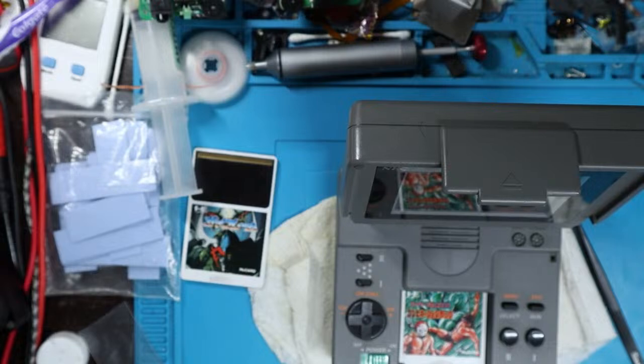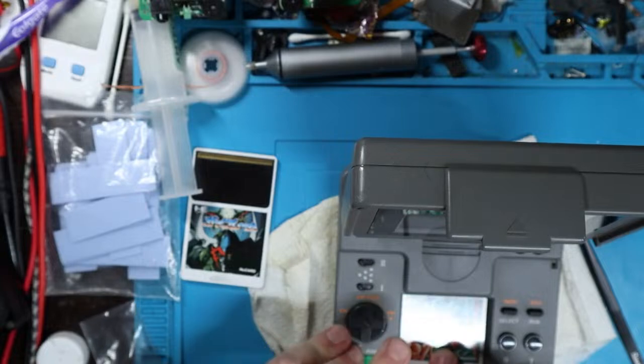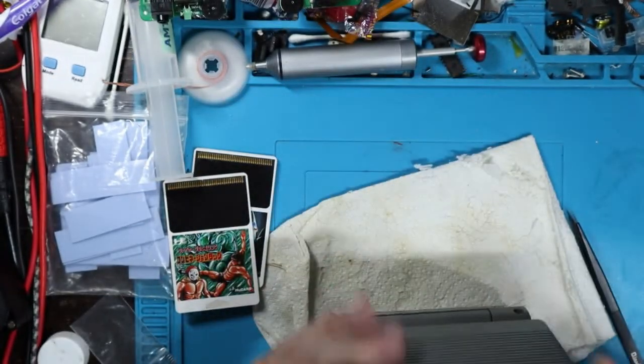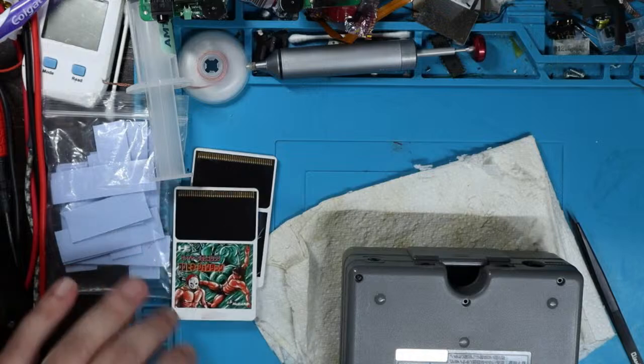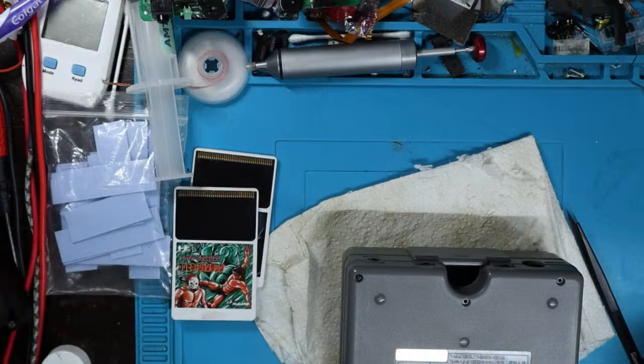It is definitely shorting on something internally when it gets pressed down. So we've got a problem somewhere. So put these screws back in their home real quick.